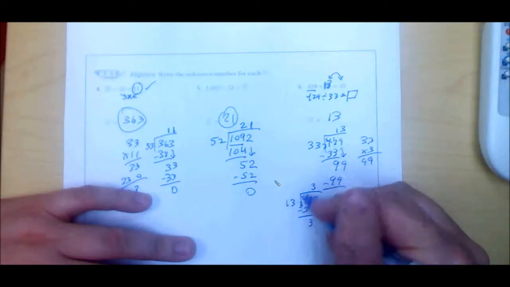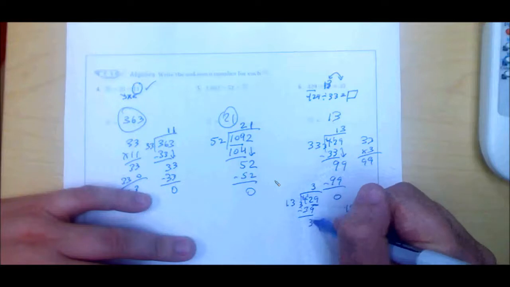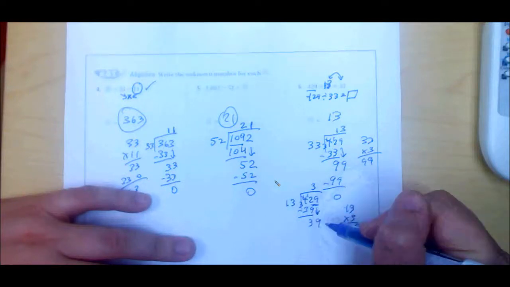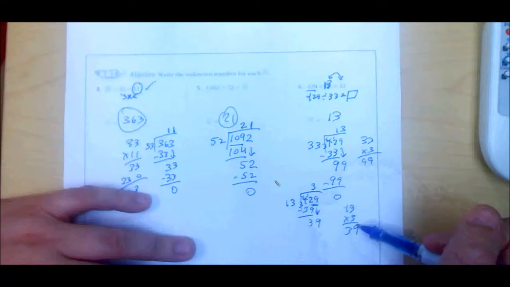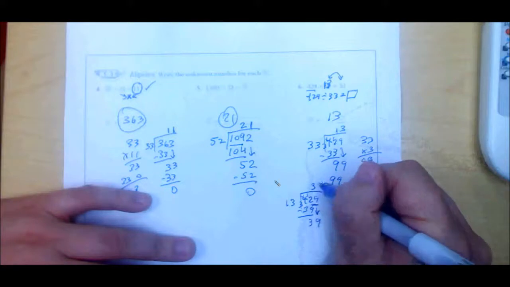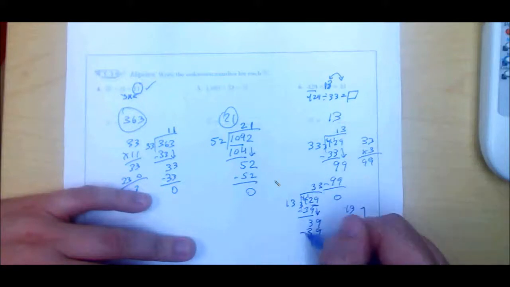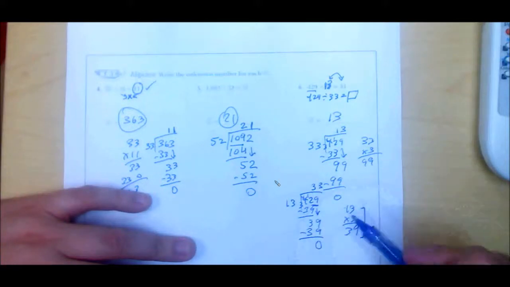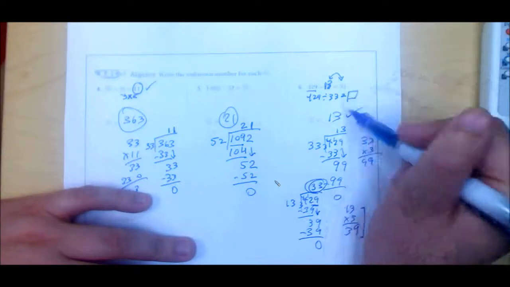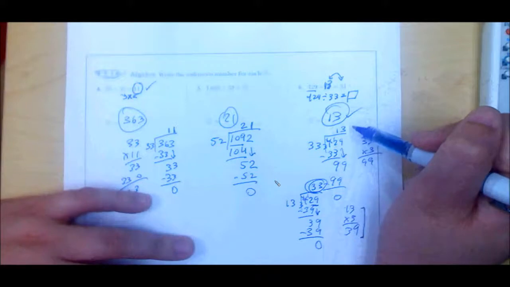That works out. 3 is less than 13. So that checks out. And I bring down the 9. And I already know from my work here that 13 times 3 is 39. So I'll put a 3 here. 3 times 13 is 39. I subtract, I get 0. And there's no remainder. And my answer is 33. So this checks out. This is the correct number that goes in the blank.